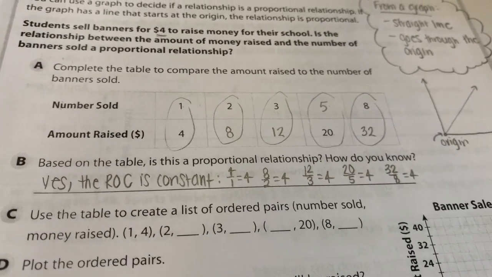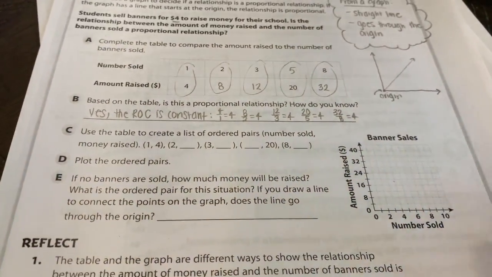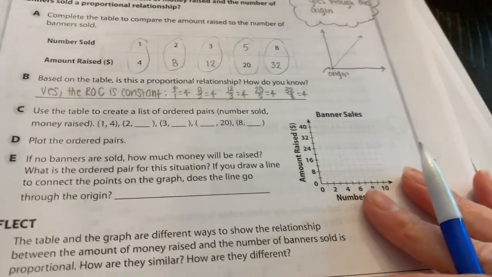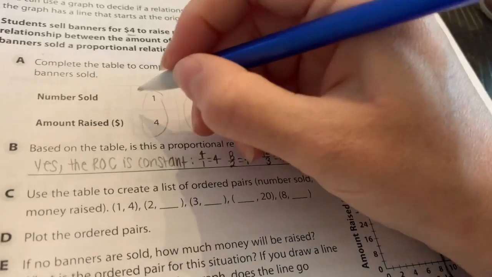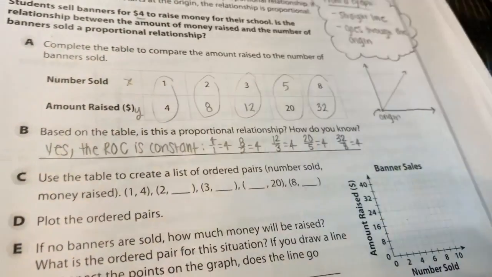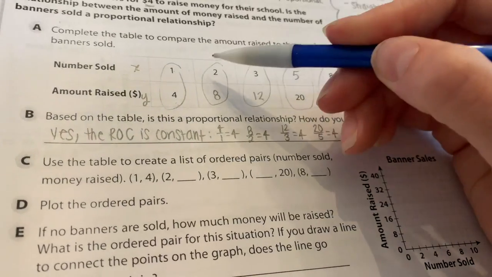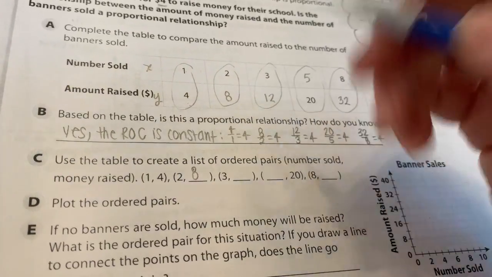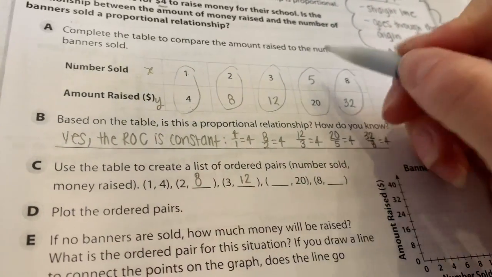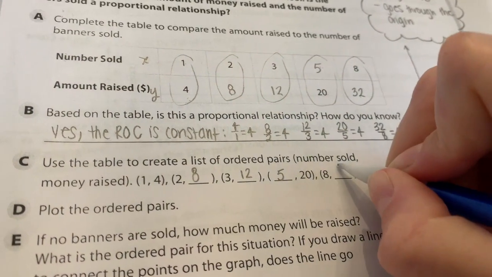So it is proportional. Now we're going to take the next step and use these as points to plot a graph, and then look at the line that it creates. First we're going to write them all as points. Remember, this is x and this is y. So when you write a point, it's x comma y. So 1 comma 4, 2 comma 8, 3 comma 12, 5 comma 20, 8 comma 32.